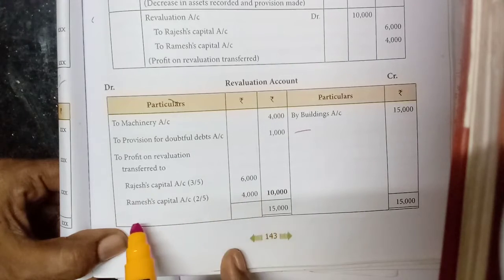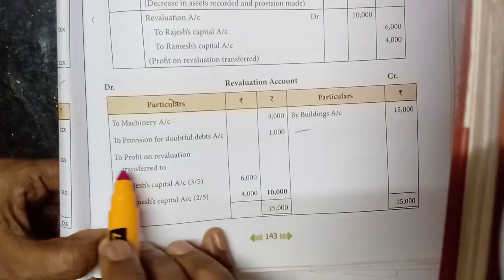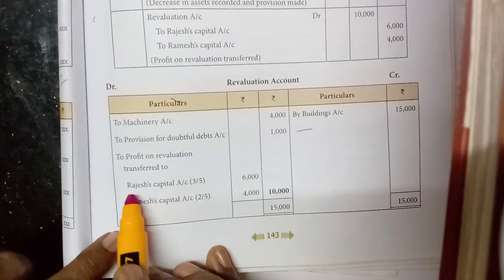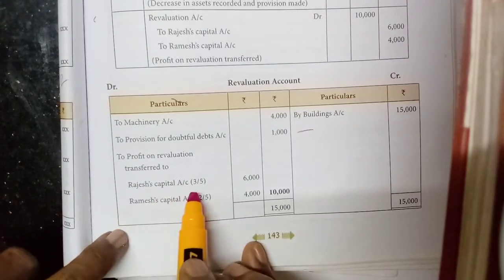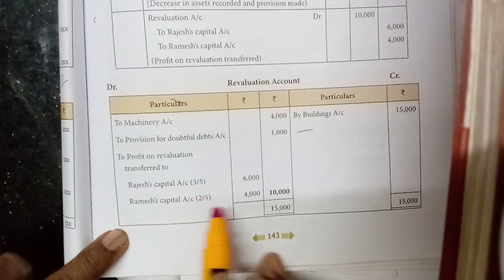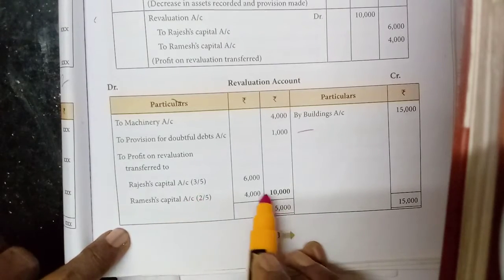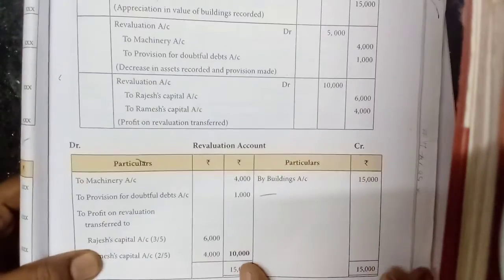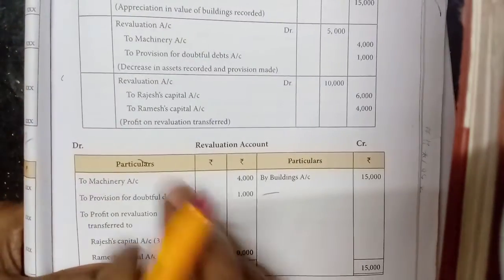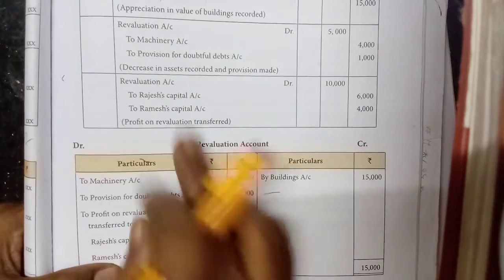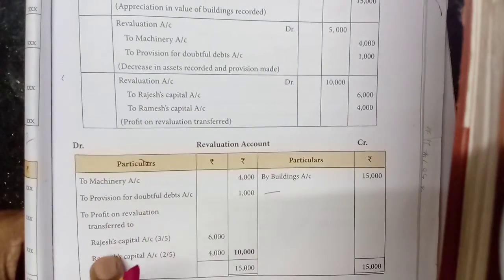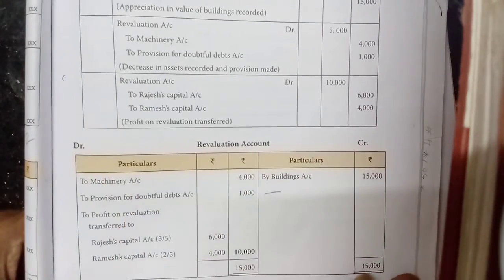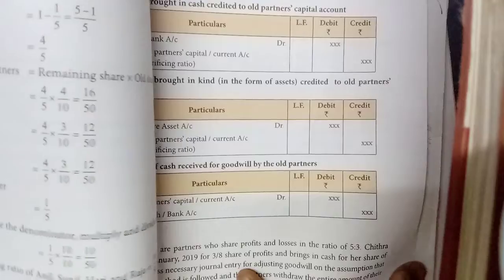Rajesh capital account. Here we write like this: to profit on revaluation transferred to old partners' capital. Rajesh capital account, Ramesh capital account. Their old ratio is 3:2. Now this 10,000 should be divided in this ratio. We will get 6,000 and 4,000. Then we should write this journal entry: revaluation account debit to Rajesh capital account, to Ramesh capital account, 6,000 and 4,000. Profit on revaluation transferred.